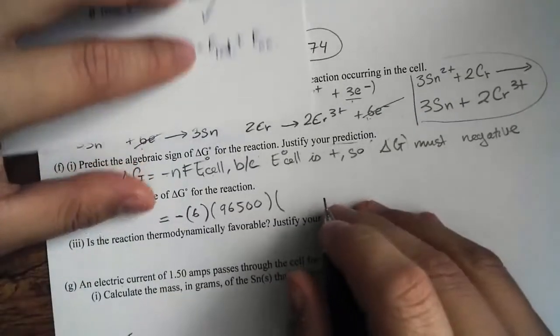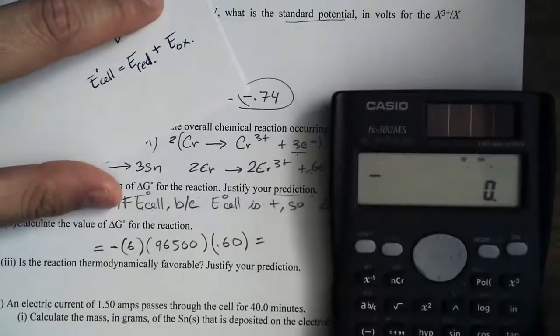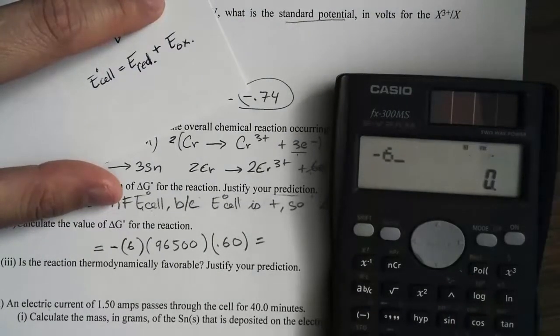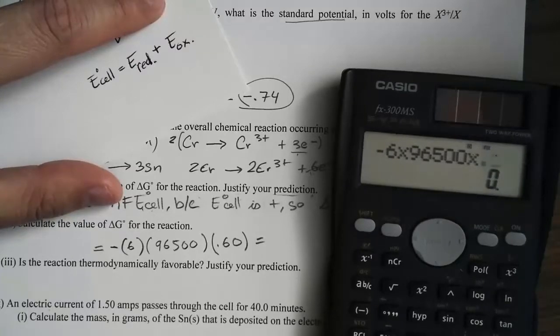And your E cell, we know right here from this problem, is 0.60. We just plug it in to the calculator: negative 6 times 96,500 times 0.60.